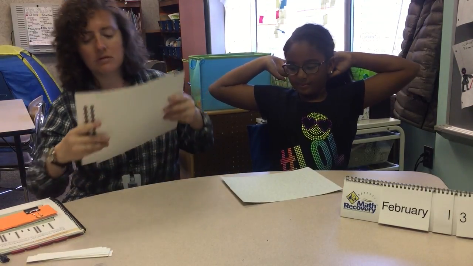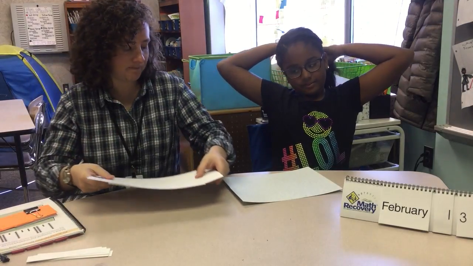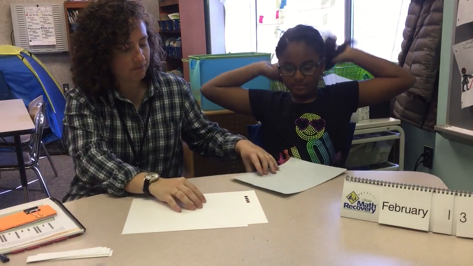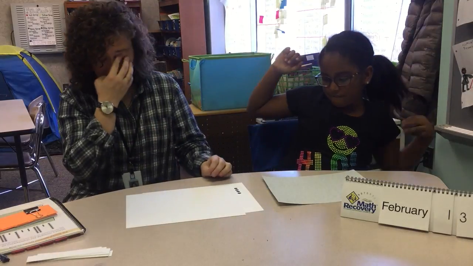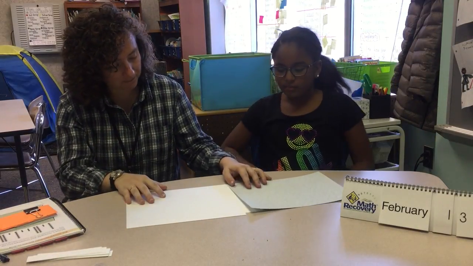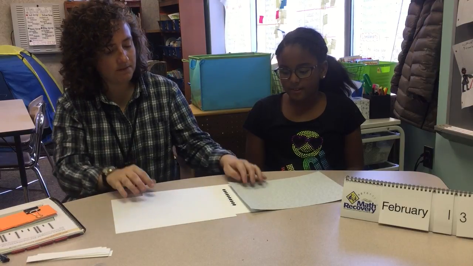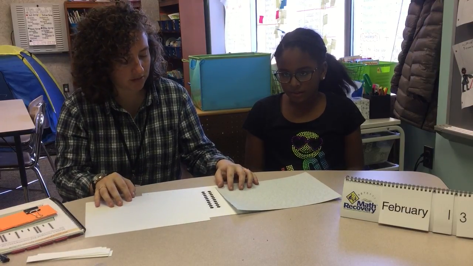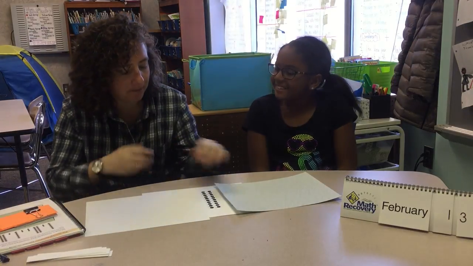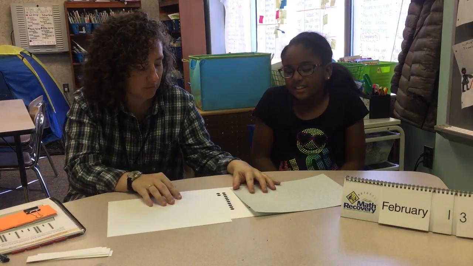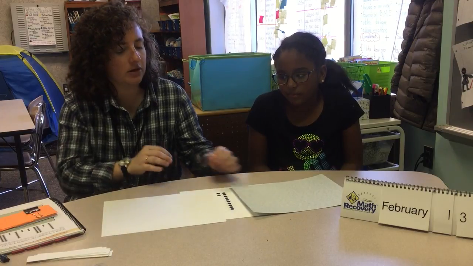Okay. All right. Make sure this is the right one. Yep. Okay. How many dots are there? 4. Okay. Now how many are there altogether? 14. Okay. Now how many dots are there altogether? 34. Okay. How'd you get that? By adding the tens and the ones. Okay. Now how many altogether?